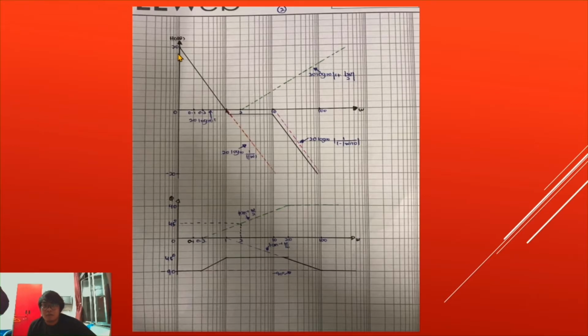So from 20, we pull the line until frequency 1. Then at the frequency of 2, we can see the orange one decreases by negative 20, the pink one is also 0, and the green one slopes to 90.